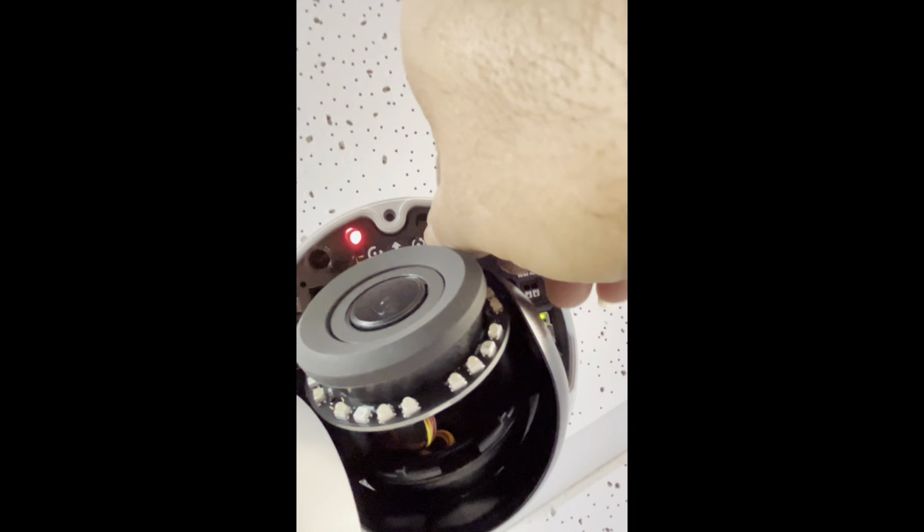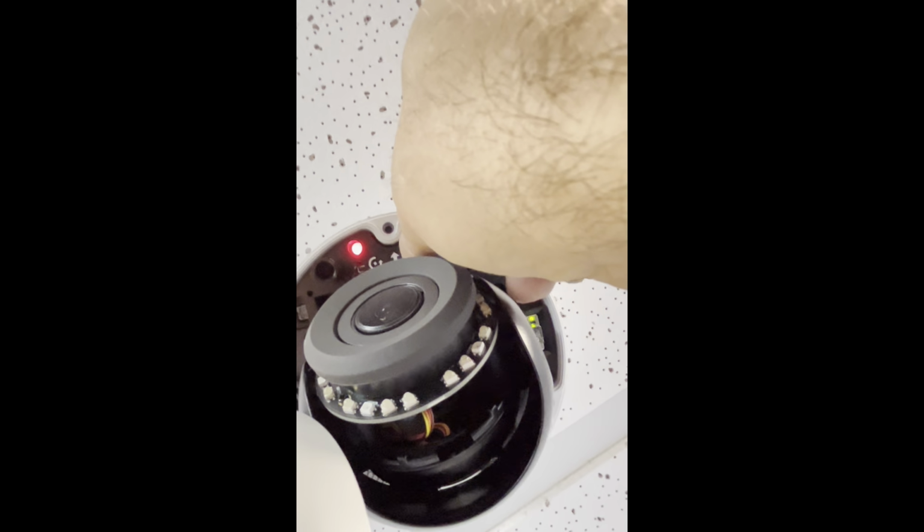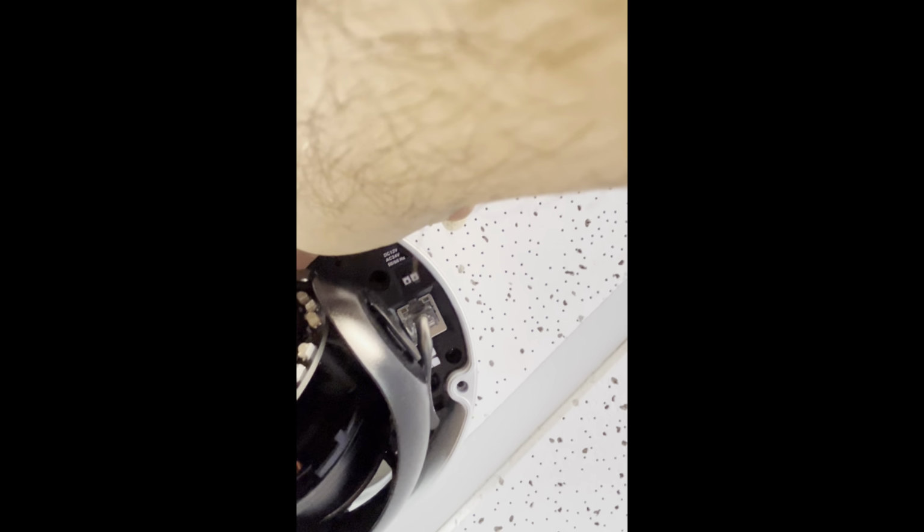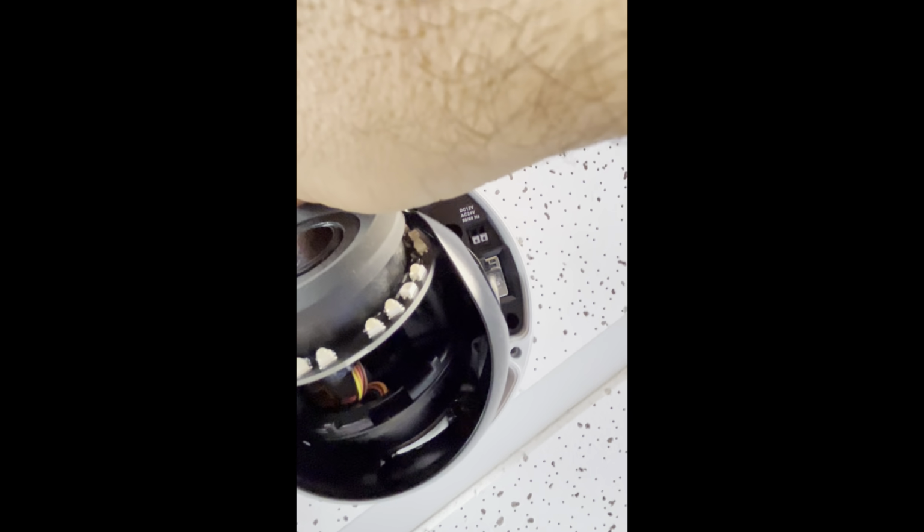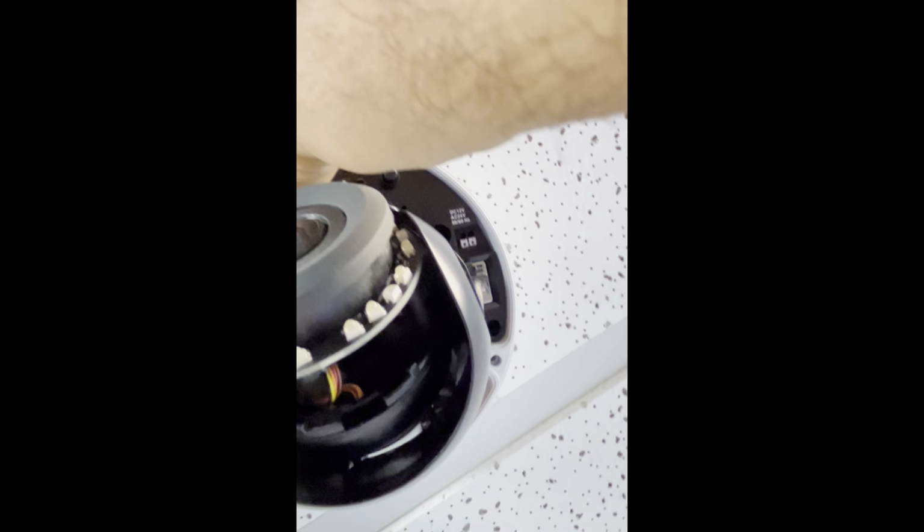Okay, there's a hole on the side of the R on the side. So hold on. You just stick a safety pin, or I'm using the tip of one of my small star bits. Also on the default side, it's on the left side of the D. So D is default, R is reset.